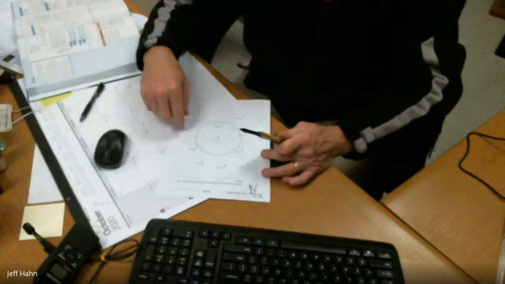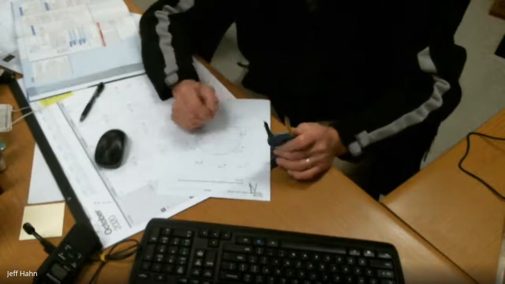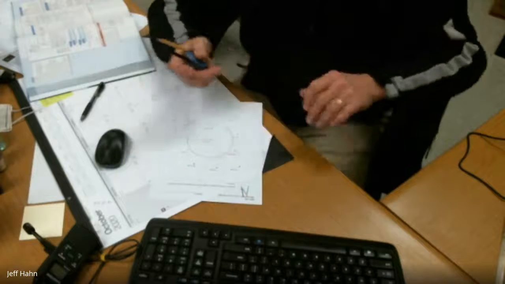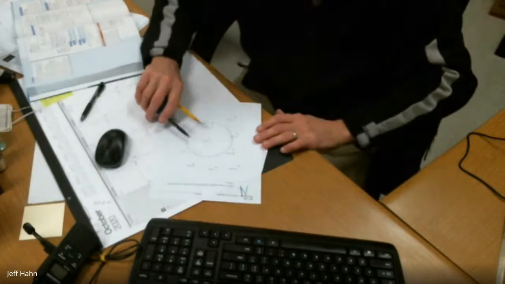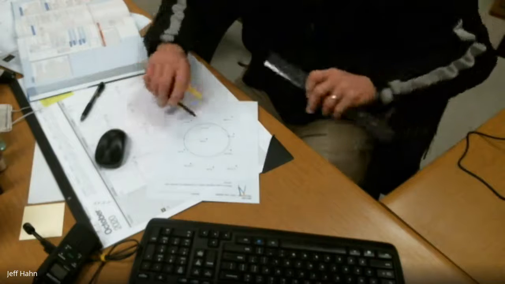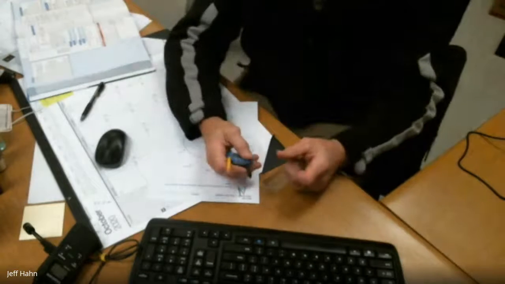On this worksheet here, you're just supposed to draw, I guess there's 1, 2, 3, 4, 5, 6, 7, 8, 9, maybe 10 different circles of different sizes. The first one we're going to practice with is this one that they've already done for you. It's the 5 centimeter dashed line.